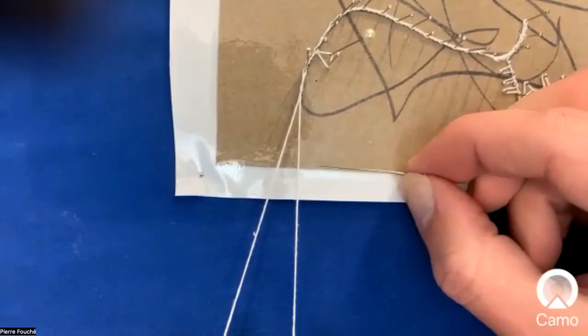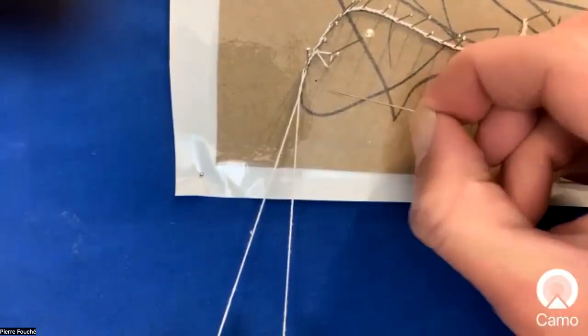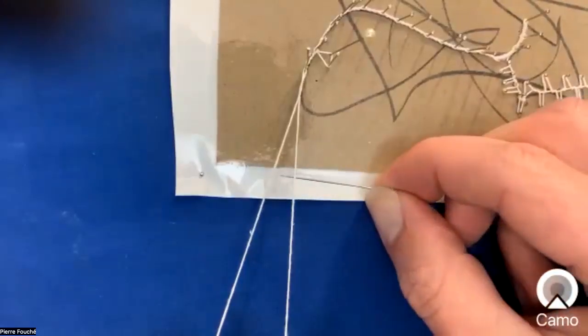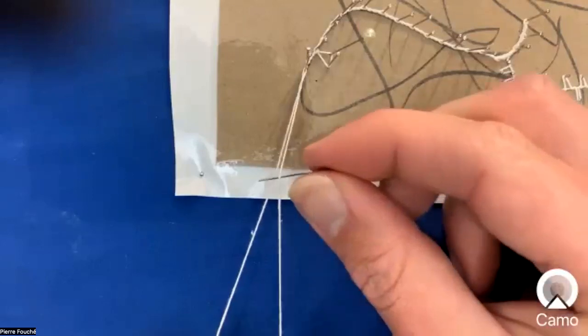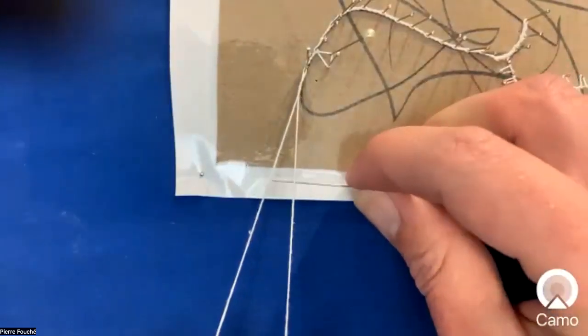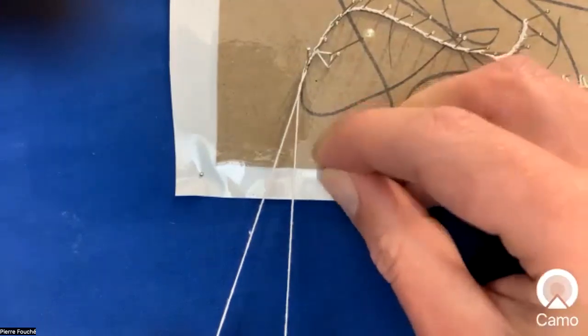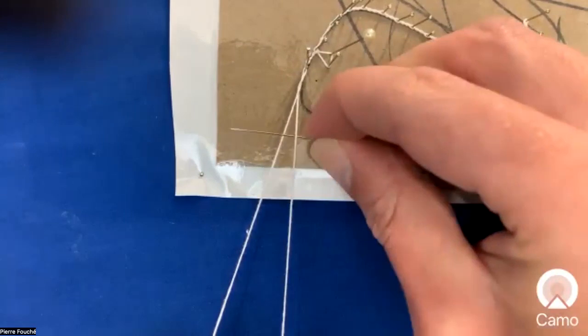Bring the pin under from the right, because I want the picot to be on the right. So you scoop the left thread underneath the right thread, under and over the two threads from the right, under and then over.